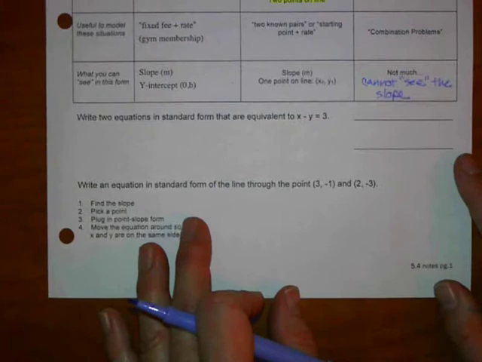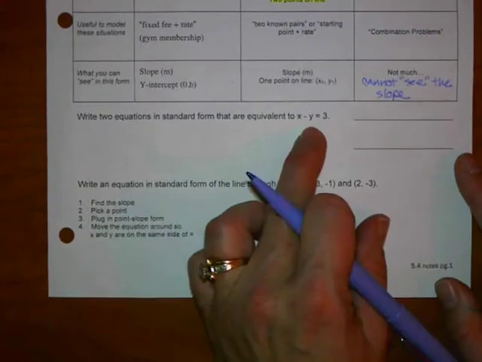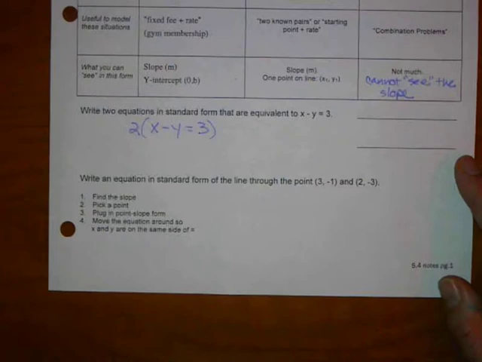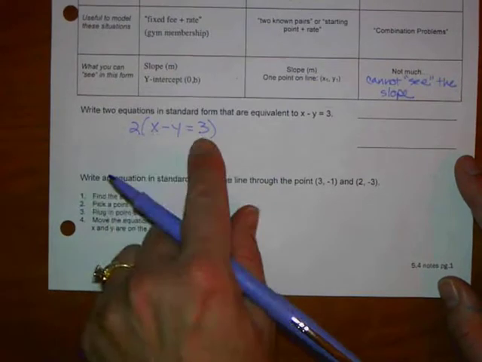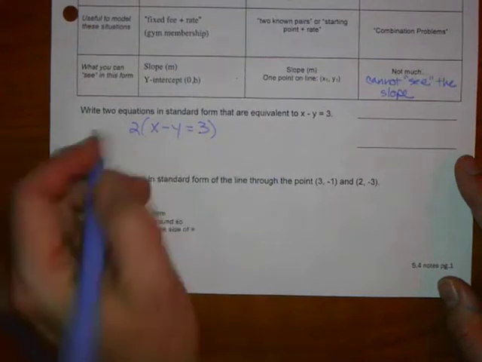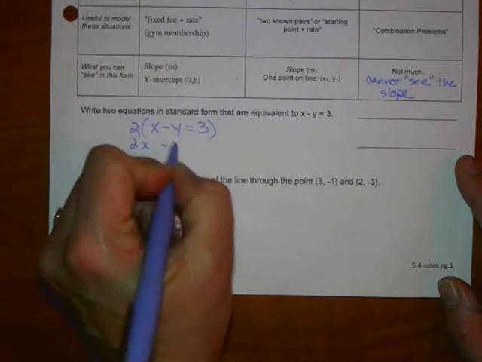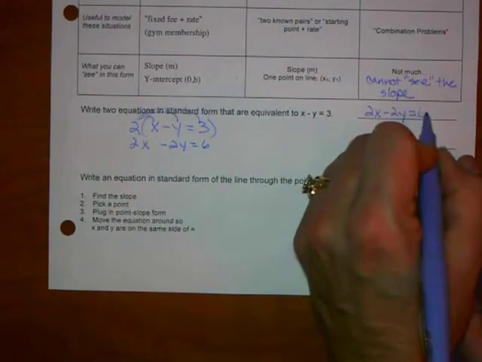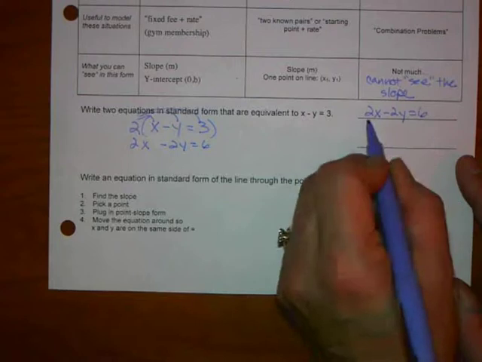Write 2 equations in standard form that are equivalent to this equation. Well, anytime you can, this is what we started with, you can multiply any equation through by a number and have an equivalent equation. So this one would actually be 2x minus 2y equals 6. You have to multiply it by everything. And that is an equivalent equation, because ultimately I could divide everything by 2.